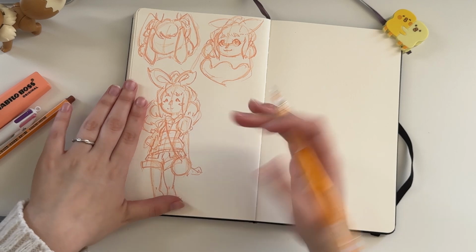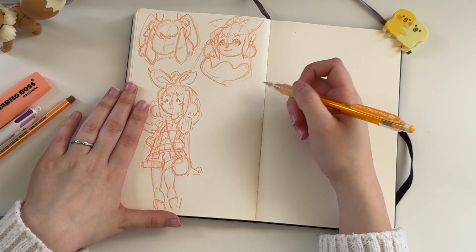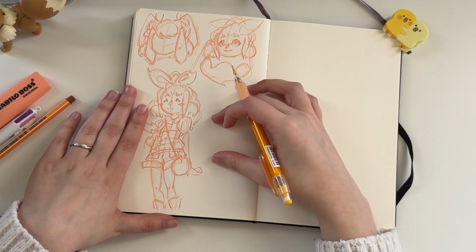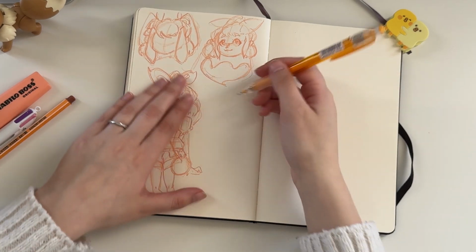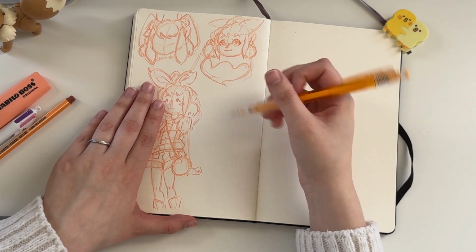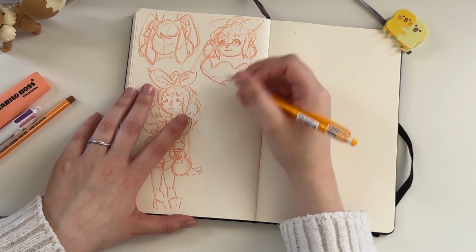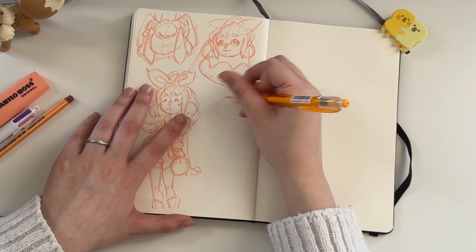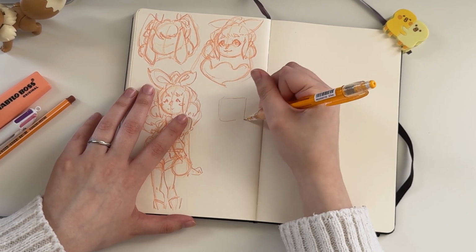Oh my god, this is already so cute so far. So what if we work on the little patterns inside of the jacket? So there's 8 evolutions, so we'll just draw 4 squares.